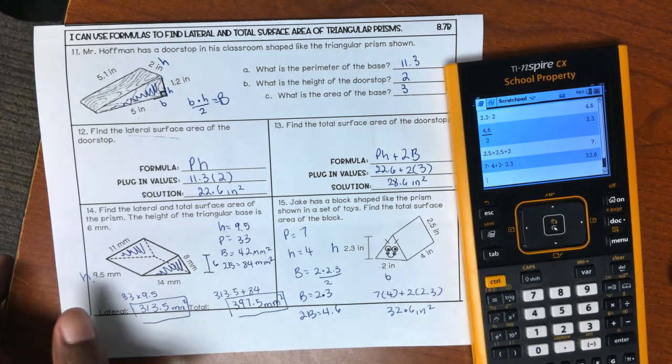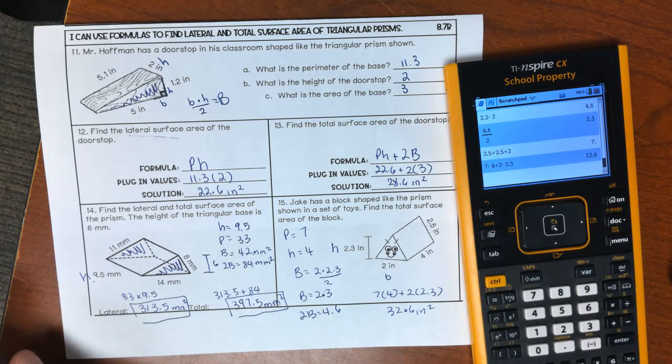Okay, so we've done triangular prisms. It's similar to rectangular prisms, except when we find the area, we divide by 2. So hopefully this was helpful for you for a review. Stay tuned for the next part where we go over cylinders and some application.